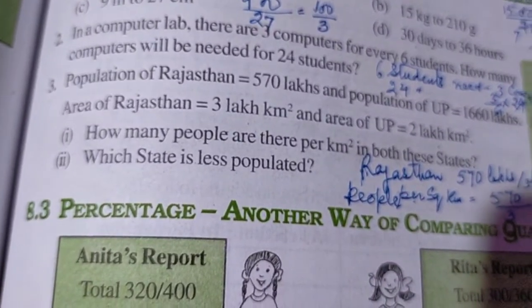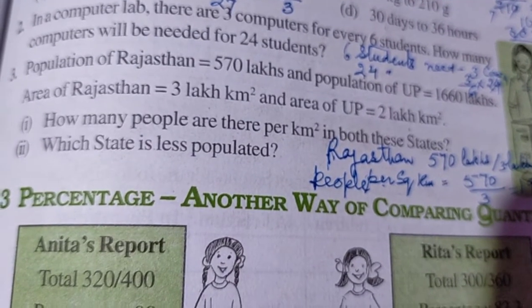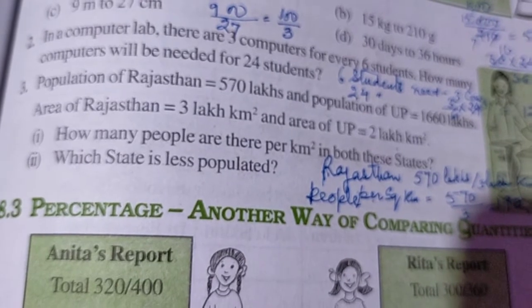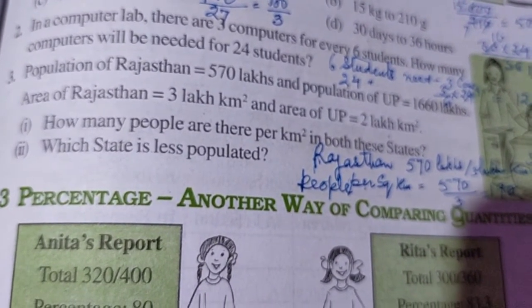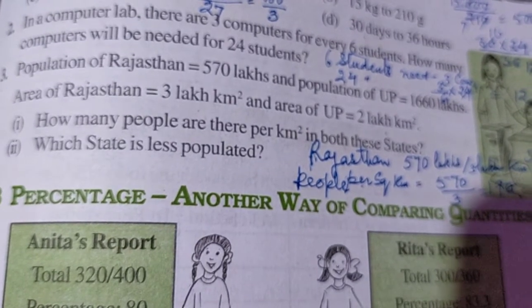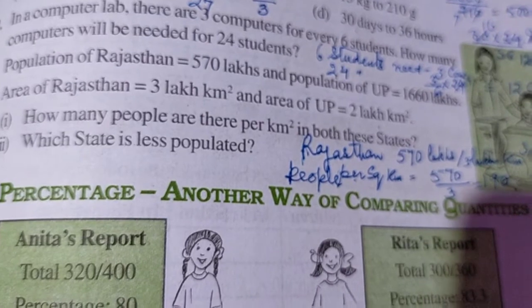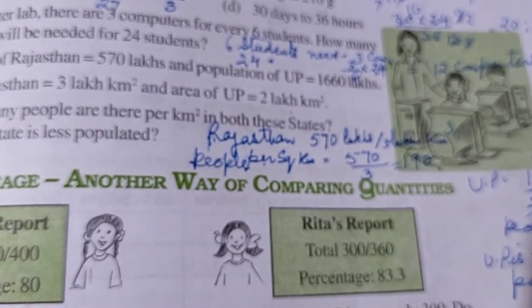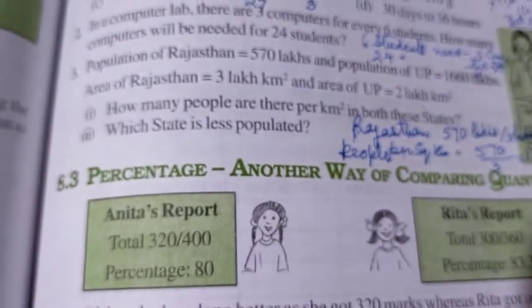In a computer lab, there are 3 computers for every 6 students. How many computers will be needed for 24 students? So, number of computers is asked. So, write them in the right hand side. So, 6 students need 3 computers. So, one student will need 3 upon 6 computers. So, 24 students will need 3 by 6 into 24. And then you get 12 computers.